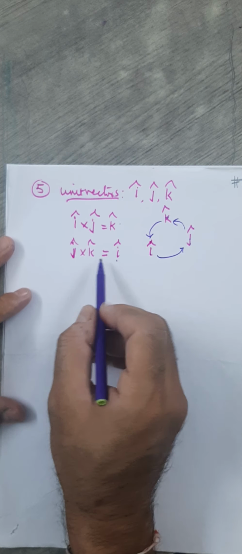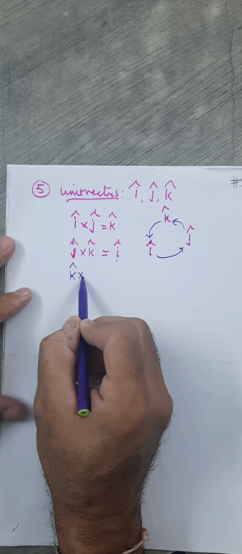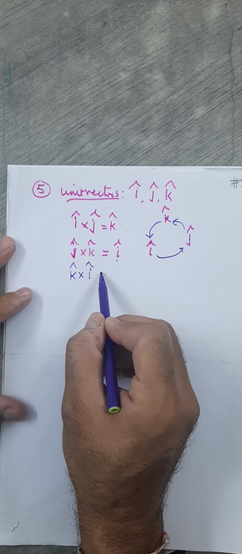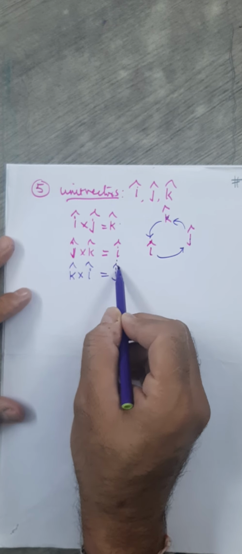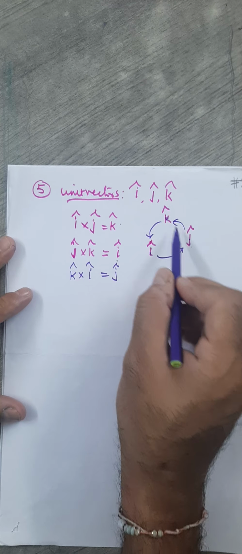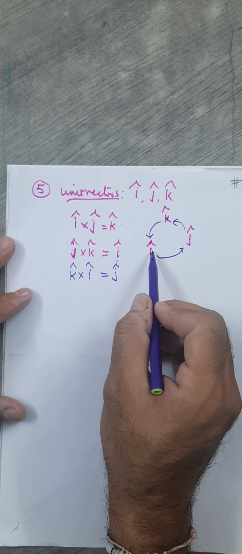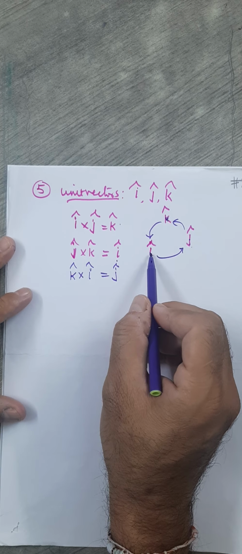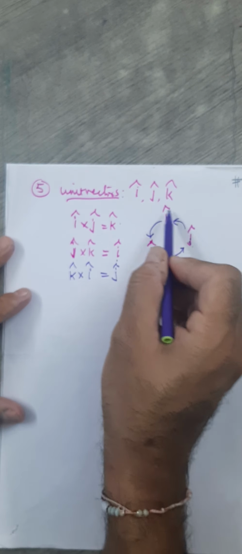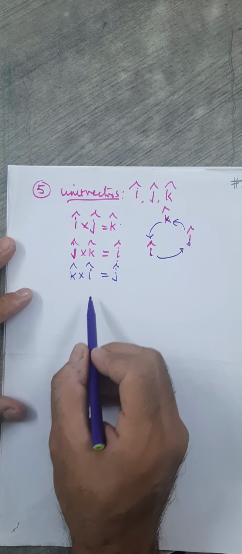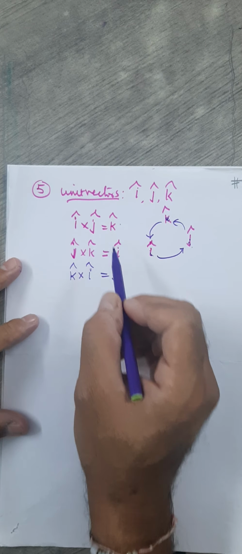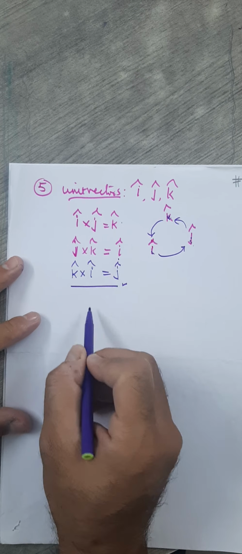Next, suppose I'm doing cross product of k and i in this sequence, k and i must get j. It is in this cyclic, remember. i cross j is k, k cross i is j, and j cross k is this i. In this cyclic it is true. If you remember, dot products were 0. Okay, so that's one more thing.